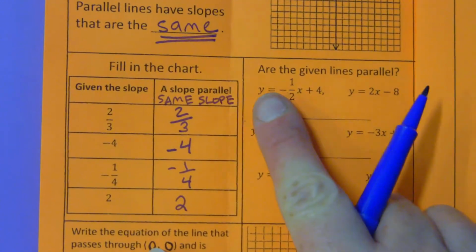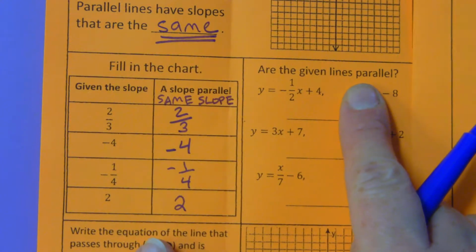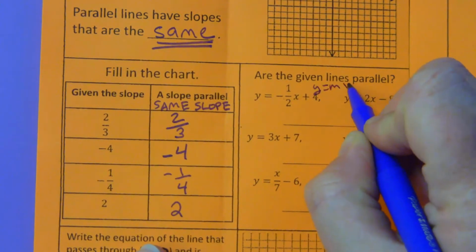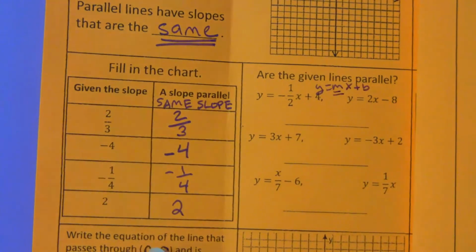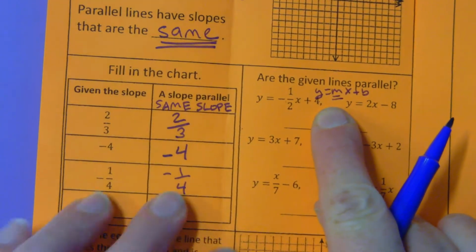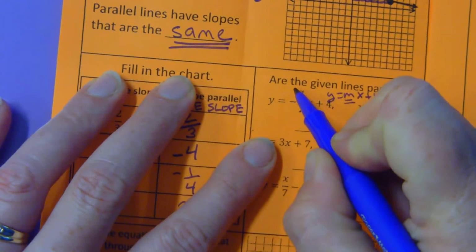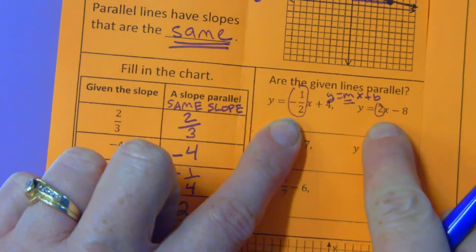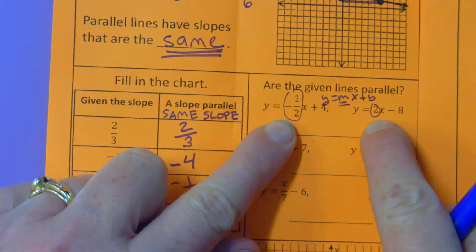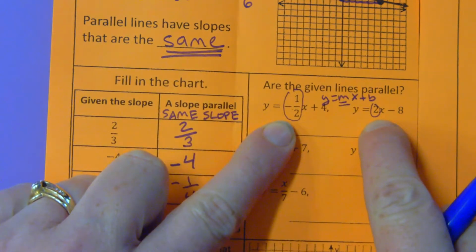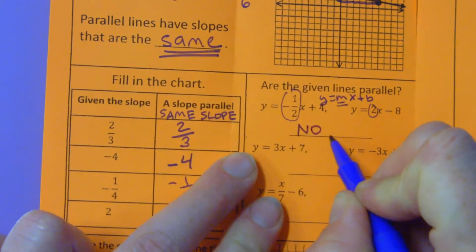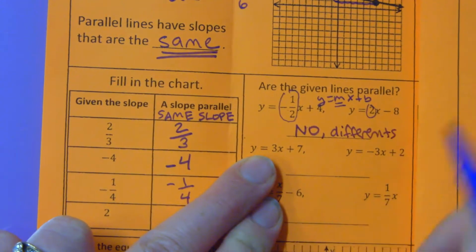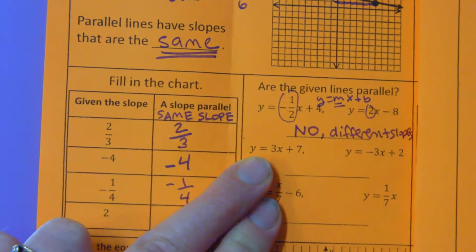All right, so now, are the given lines parallel? We have to look at our slopes to see if they're parallel. So remember, if you go in y equals mx plus b format, the m is what we're looking at for your slope. So next to the x is your m. So I'm going to circle the number next to the x and look at 1/2 and 2. Are those the same? The answer is no. And so are these lines parallel? No. And the reason why? Different slopes.